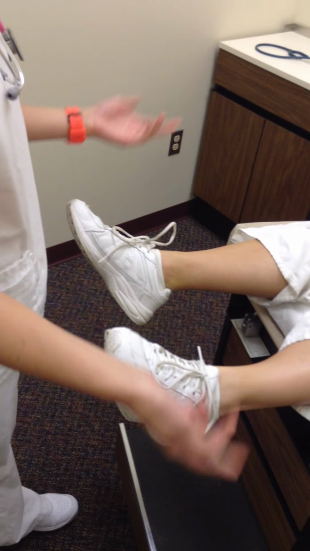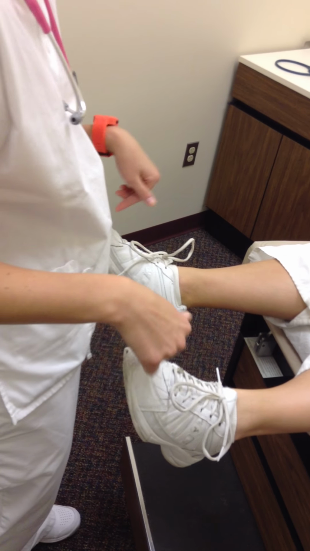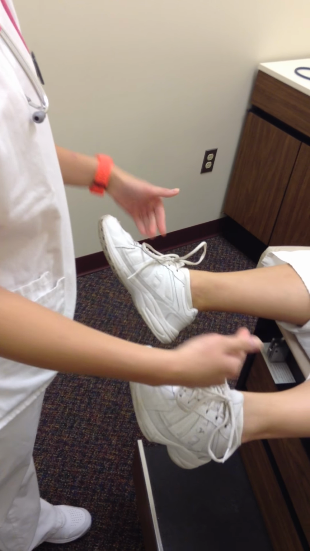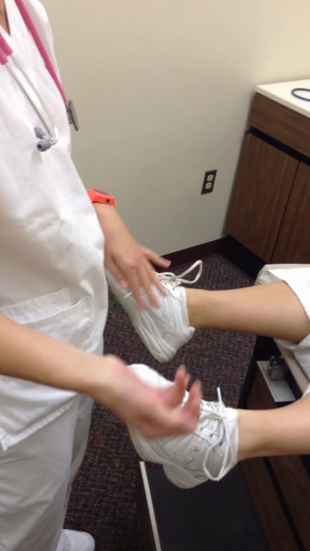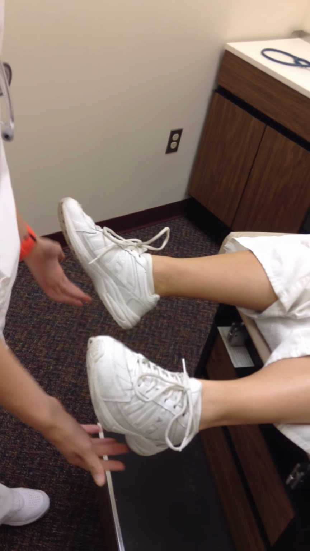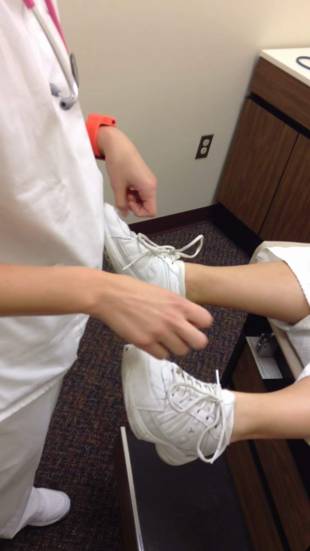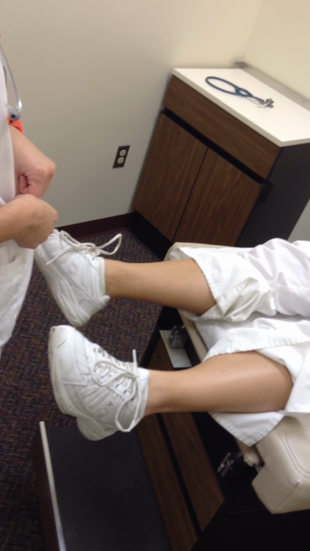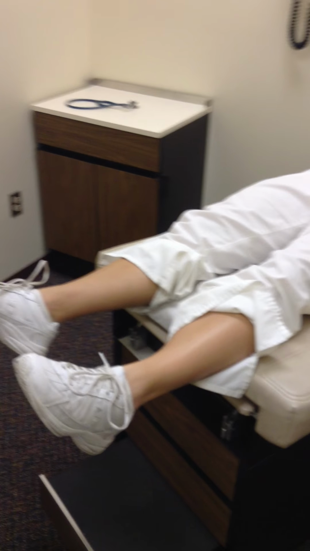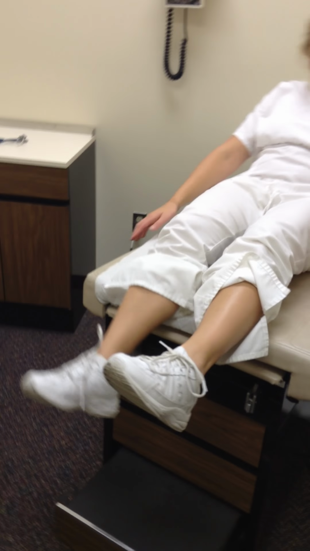I'm going to also look at the capillary refill on the toenails by pressing on them and checking that the color returns within 2 to 3 seconds, any signs of clubbing, brittleness of nails down here as well. And I'm also going to do the Babinski test where I run my finger up the bottom of the foot to see if the toes curl in an appropriate response. And okay, so I'm now going to have you sit up and stand up.